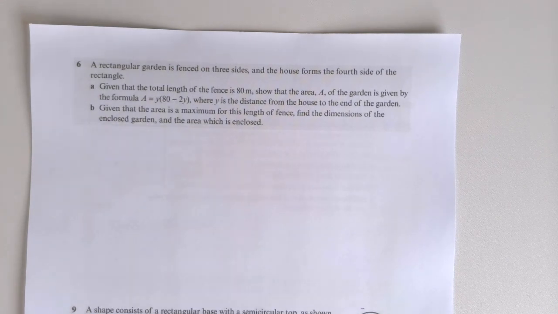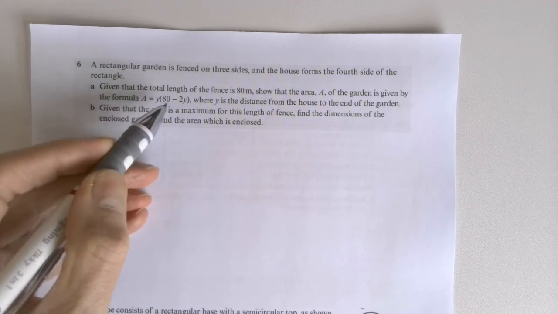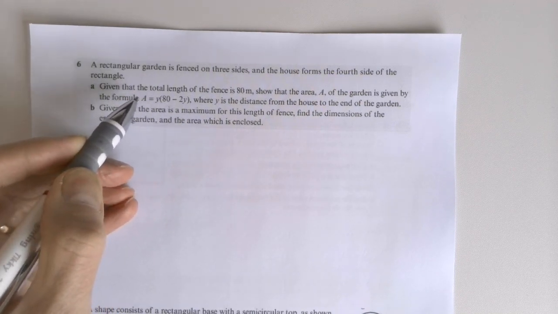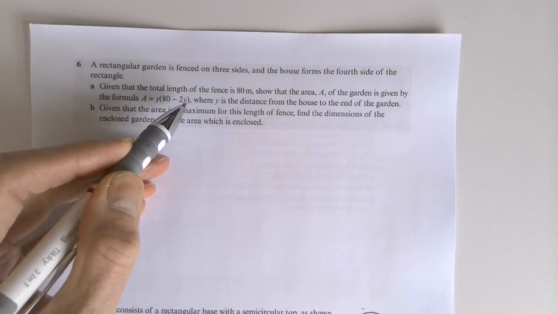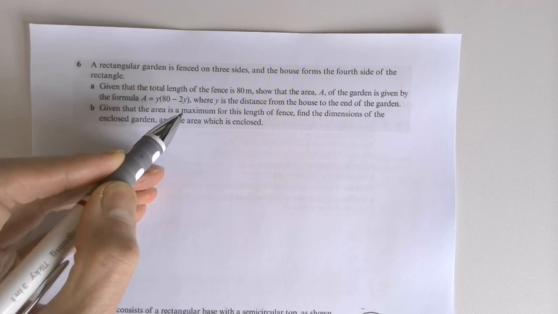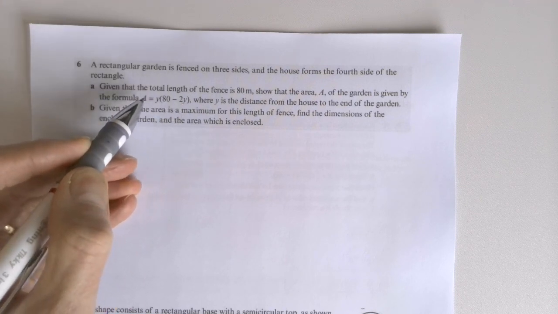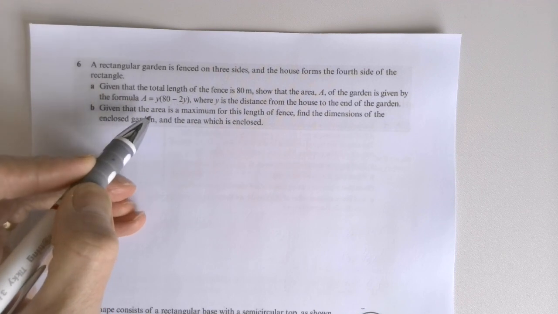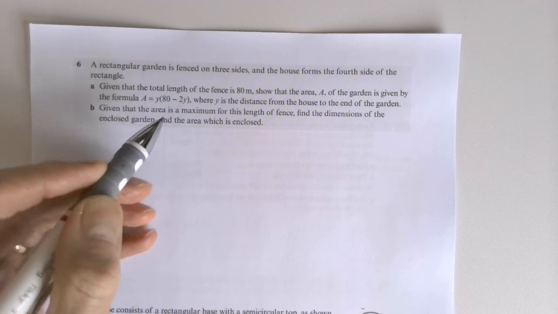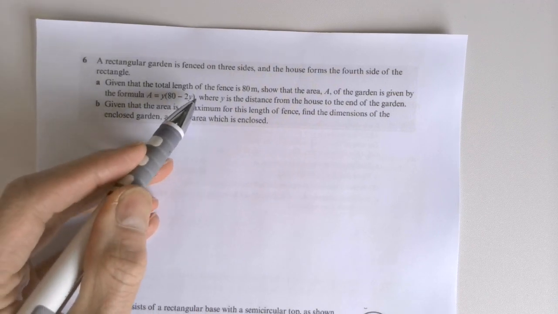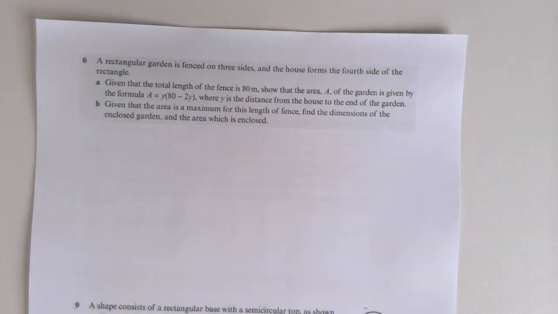The good news about all of the last questions we've done and this one is that they always give you this formula. So part A is show that A is this or V is this, but they give you that formula. So even if you can't do part A, you can still do part B, because even if you completely fail to get that, you can differentiate it, dA/dy, and carry on. So they're sort of helping you out there. And don't forget, with this one, before you try and differentiate anything, you need to multiply out that bracket to get 80y minus 2y squared.